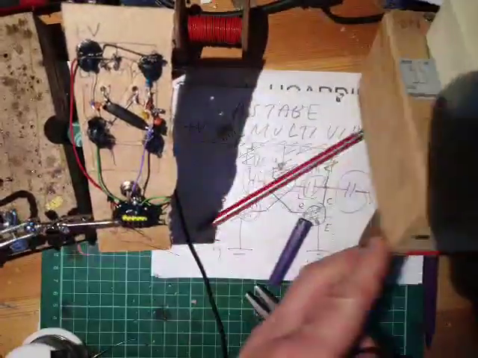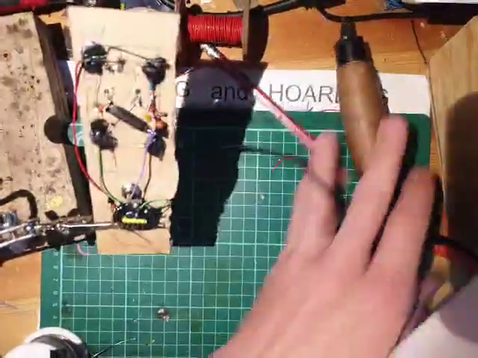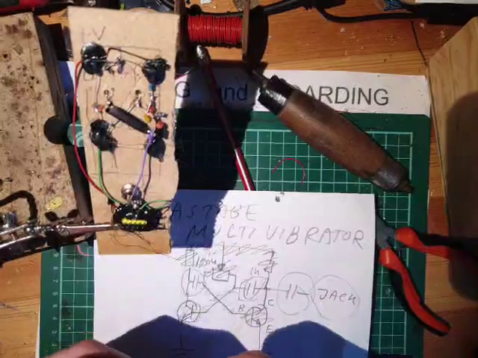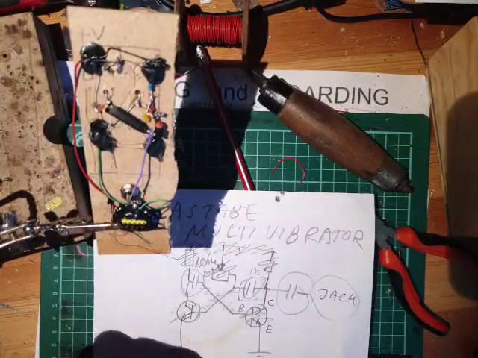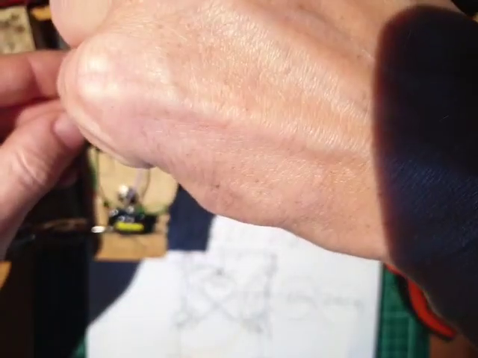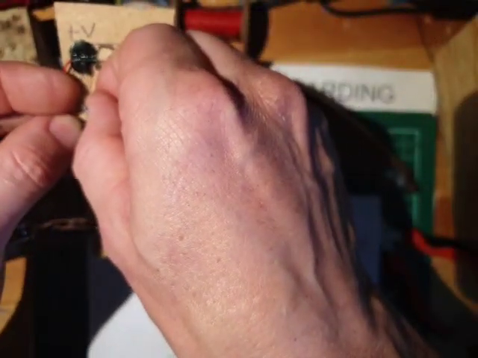Now I'm only removing this because I need more space. Yes, and here's the second 150er. Okay. So I did remove the electricity, but I didn't remove the output wire, so there is where the noise is coming from.